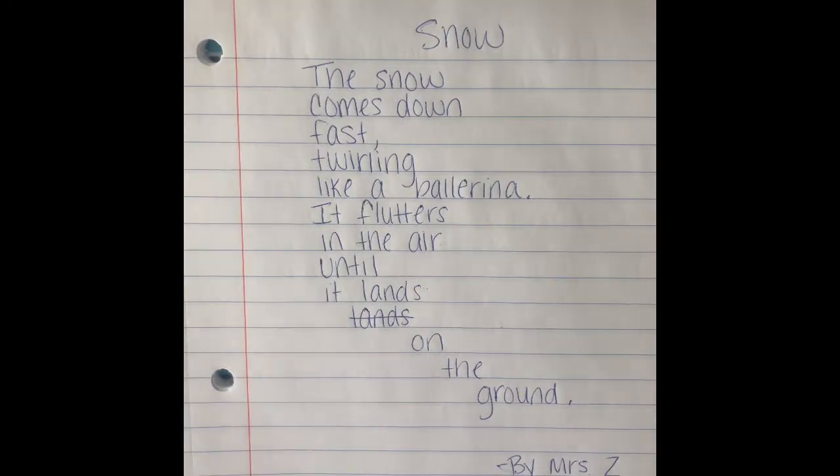All right, let me read it to you. Snow. The snow comes down fast, twirling like a ballerina. It flutters in the air until it lands on the ground. By Mrs. Z. So I applied all of those changes for my rough draft here.